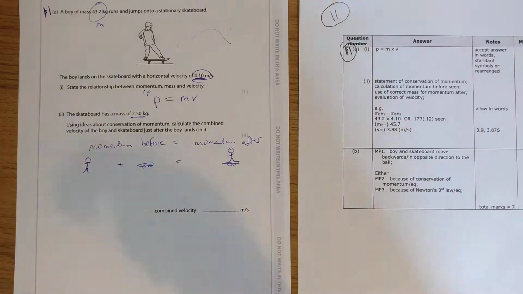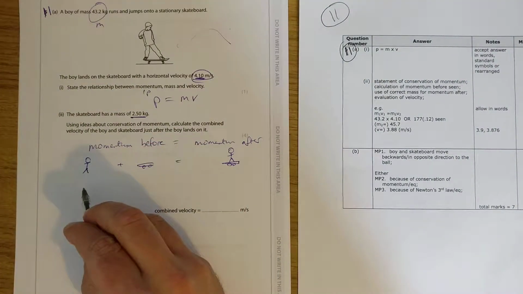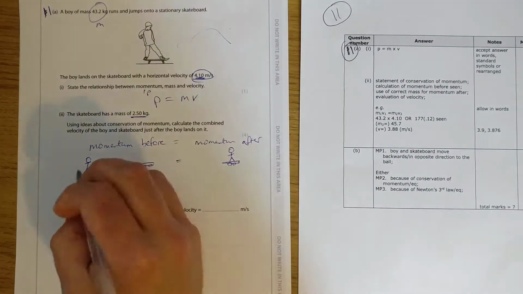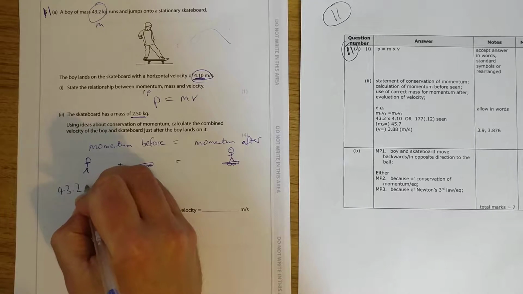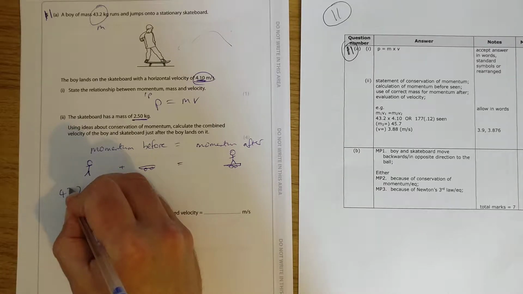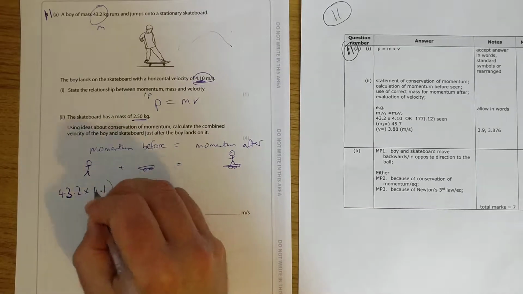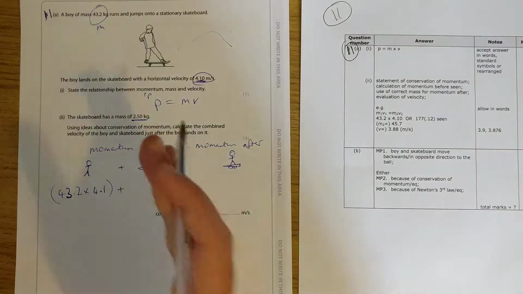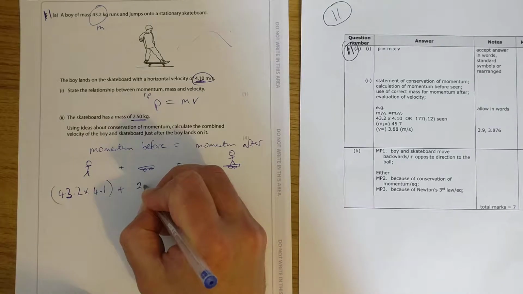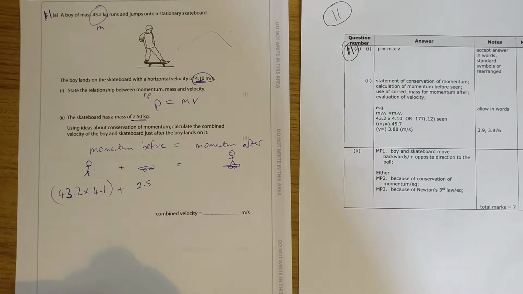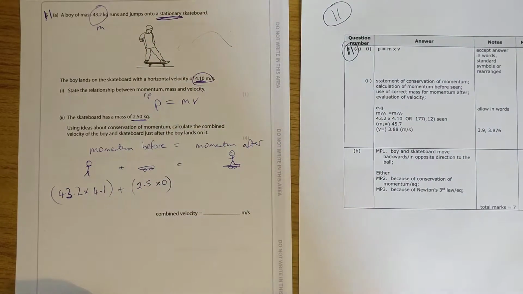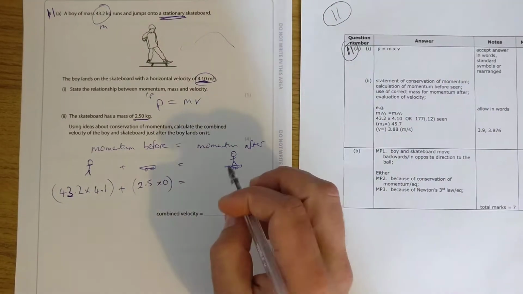So what was the momentum of the boy? Well, momentum is mass times velocity. So the boy has a mass of 43.2 and a velocity of 4.1. And that's going to be the momentum of the boy. I'm going to put it in brackets just to say that is definitely just the momentum of the boy. What's the momentum of the skateboard? Well, it's got a mass of 2.5, and the skateboard is stationary. It is stationary, so it multiplies by 0, so that's just going to be 0. Equals, what's the momentum after?